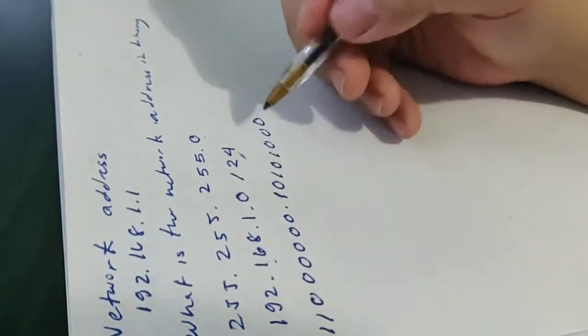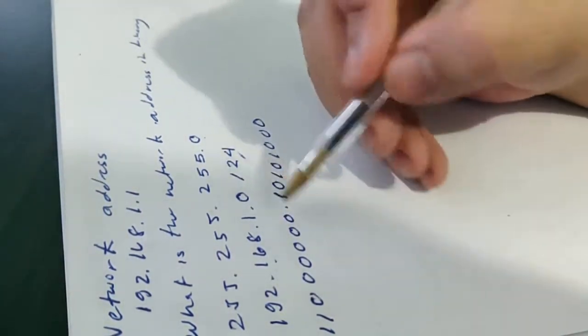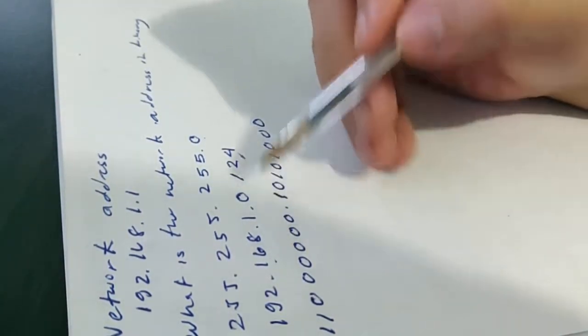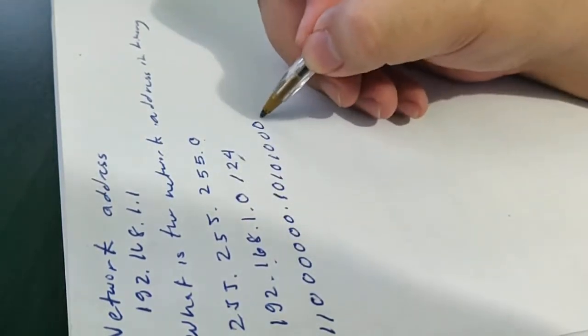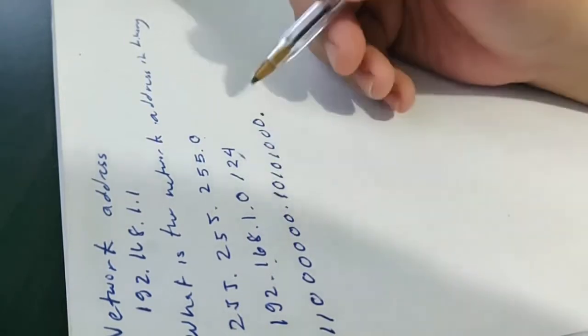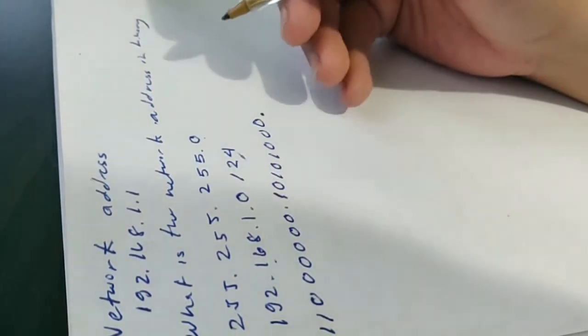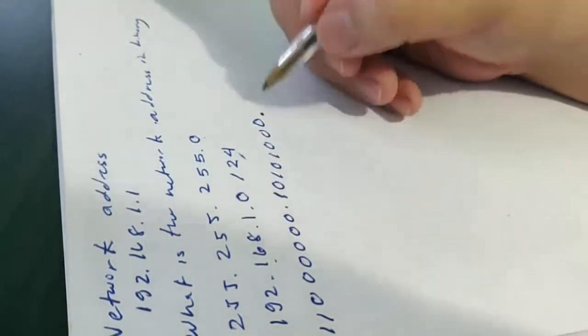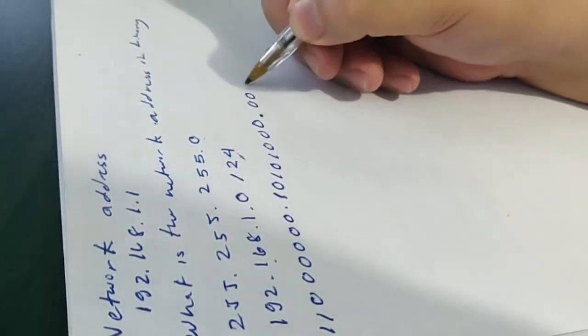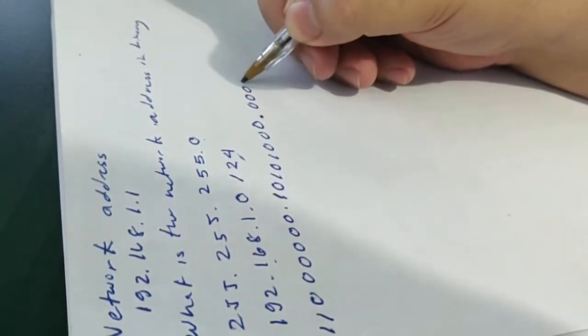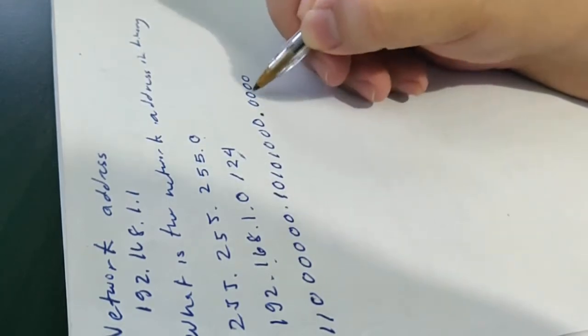With practice, you could automatically know the binary, or convert decimal to binary. Again, for 1, all of the bits of this octet are 0 except for the last one.